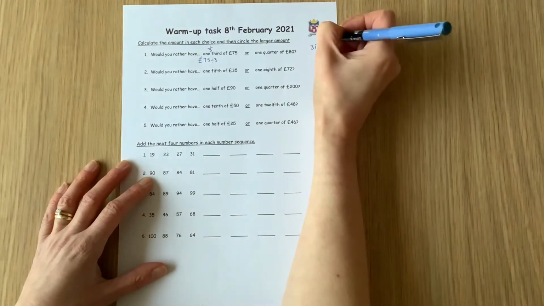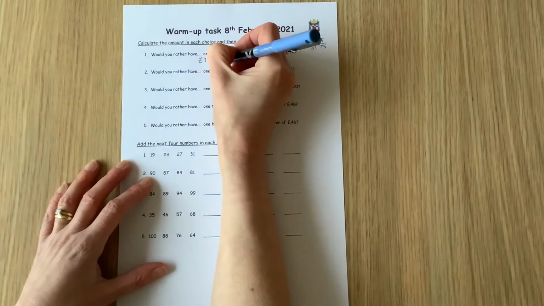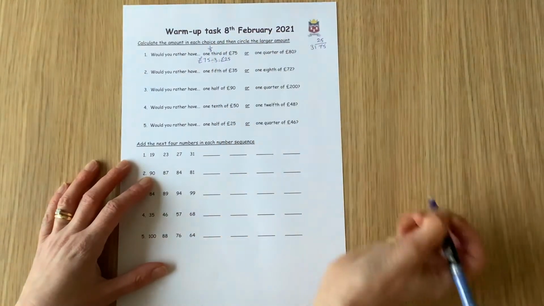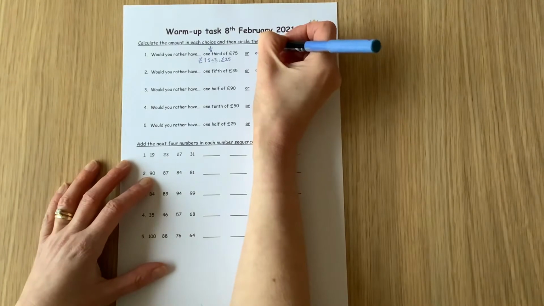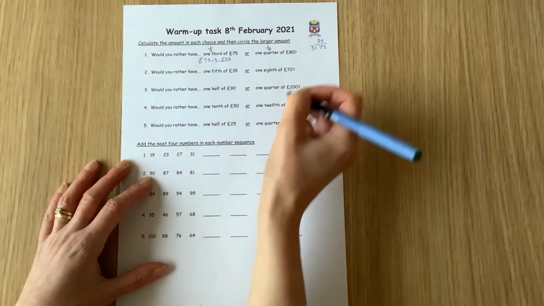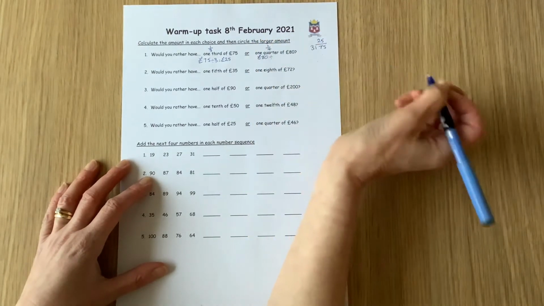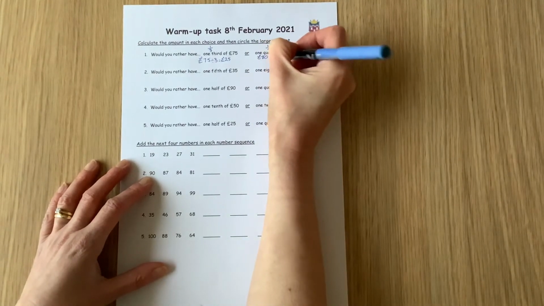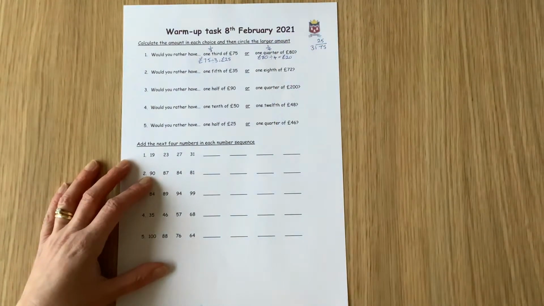So 7 divided by 3, that's 2, remainder 1. 15 divided by 3, that's 5. So 75 divided by 3, that's going to be £25. 1/4 of £80, well, 1/4 would normally look like that. 1/4 of 80 just means 80 divided by the denominator, which is the 4. 80 divided by 4, that's going to be 20.